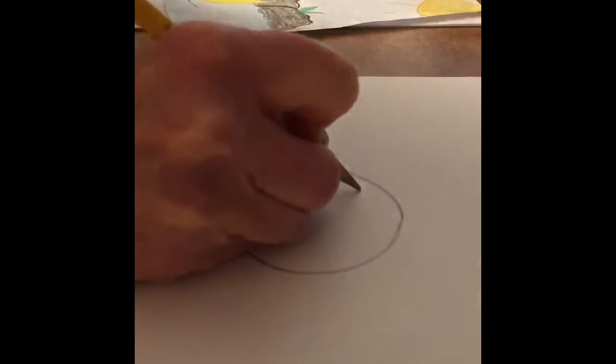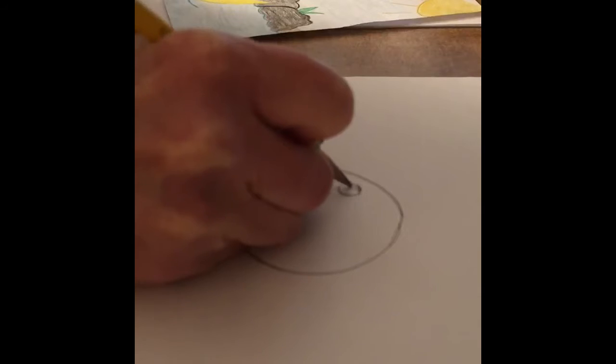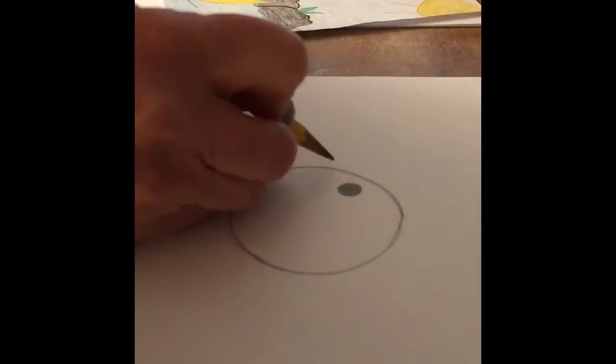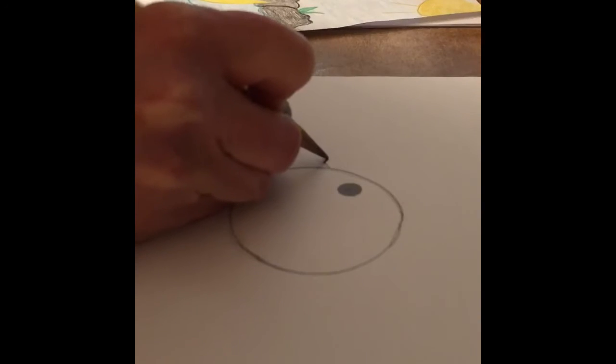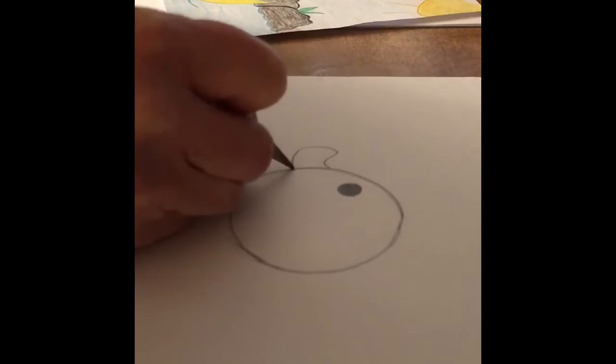The next step is his eyes. We're going to put one rather big circle and color it in. That will be our duck's eye. And then now we're going to draw the beak. The beak is a rather unusual shape. It kind of goes down and up, curves around, and then curves back down onto his face. Can you see that? Now we have our duck with our eye and his beak.